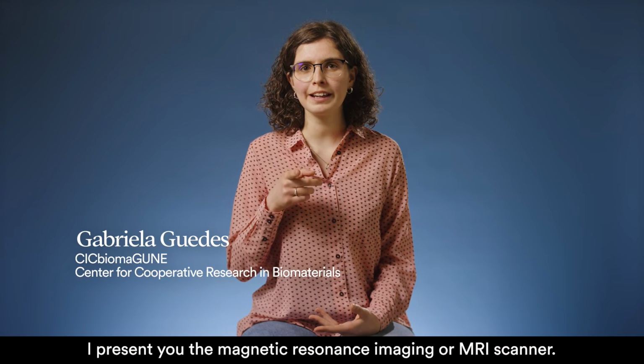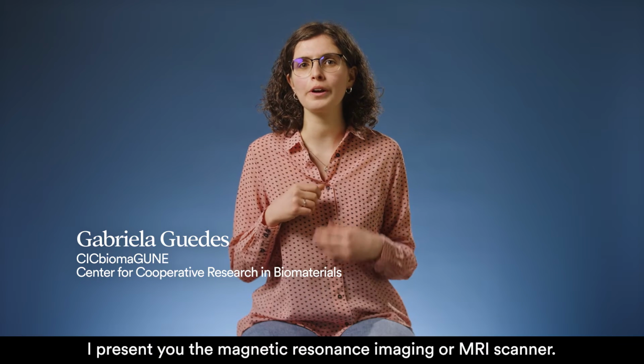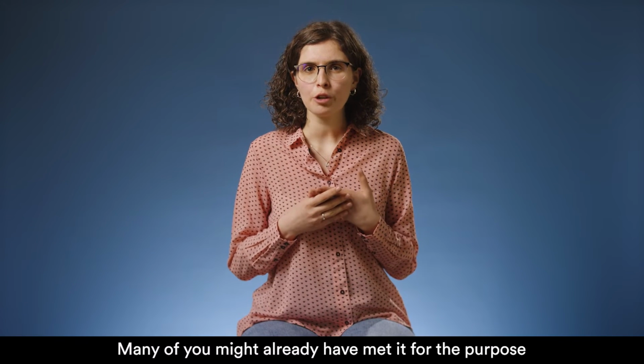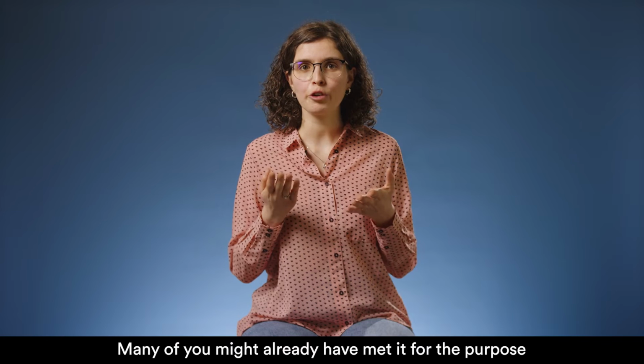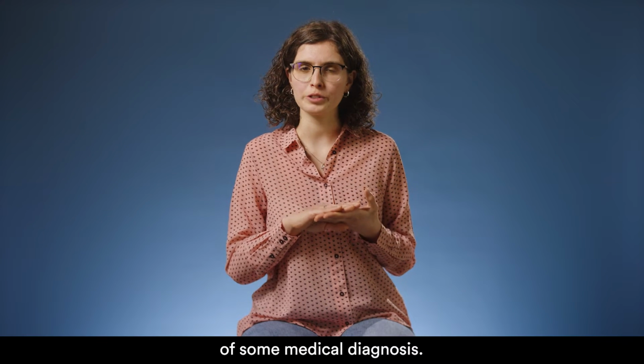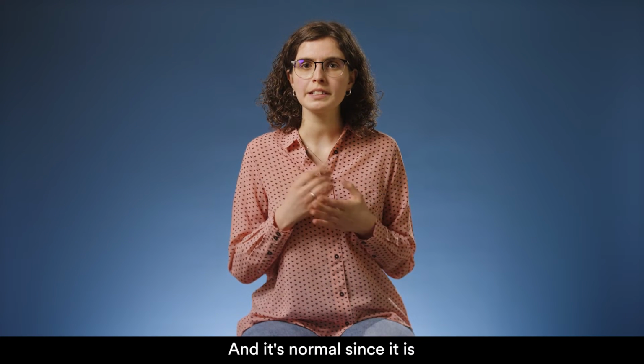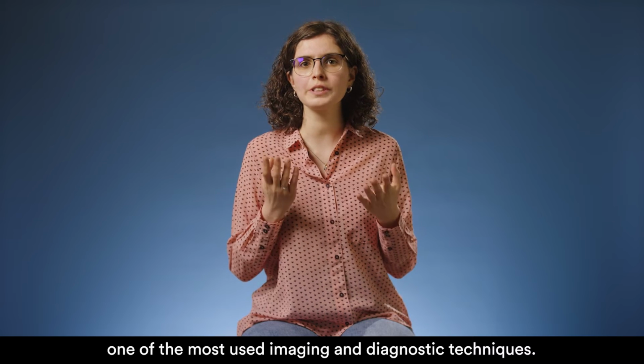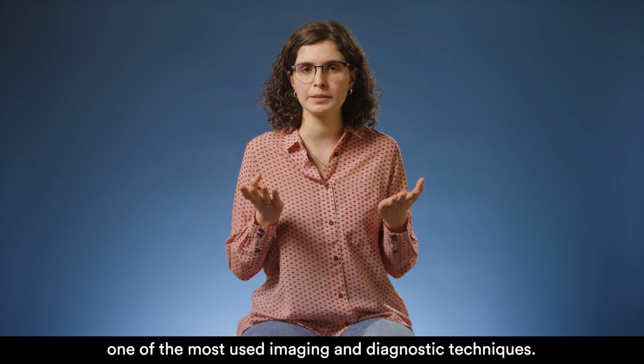Present you the magnetic resonance imaging, or MRI, scanner. Many of you might already have met him for the purpose of some medical diagnosis. And it's normal, since it is one of the most used imaging and diagnostic techniques.